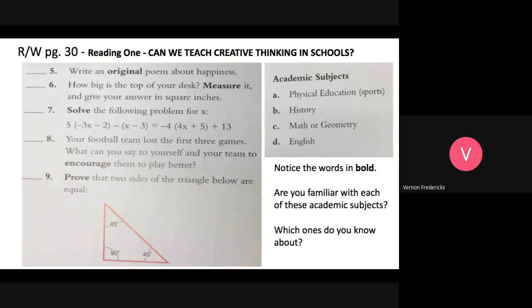Number 7, solve the following problem for x. I think that's easy as well. That's also math, yeah? Number 8, your football team lost the first 3 games. What can you say to encourage your team? What can you say to yourself and your team to encourage them to play better? Okay, I think that has to do with sports, physical education. Okay. And number 9, prove the 2 sides of the triangle below are equal. Okay, I think that is obvious as well. Geometry, or math.